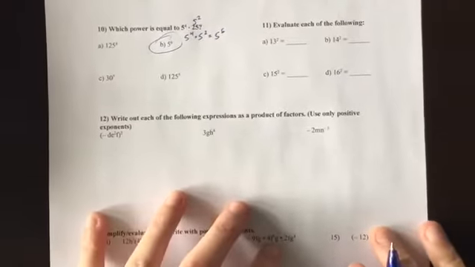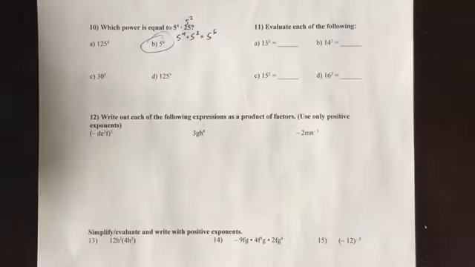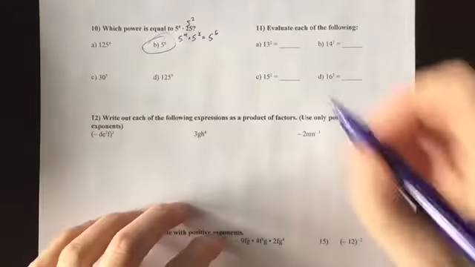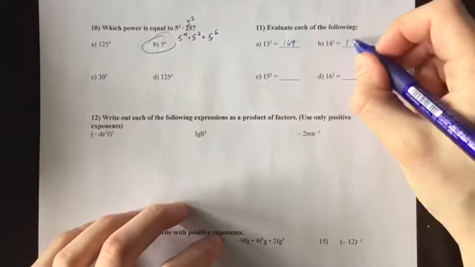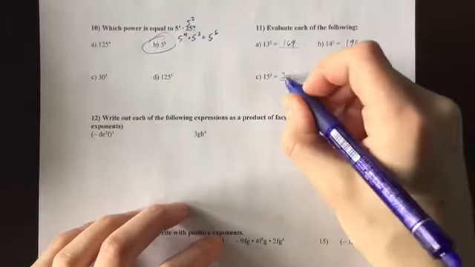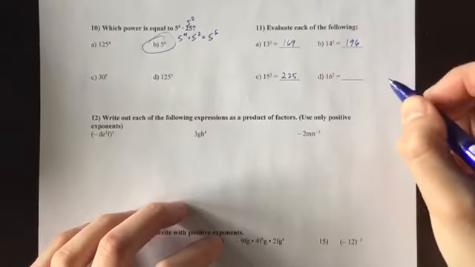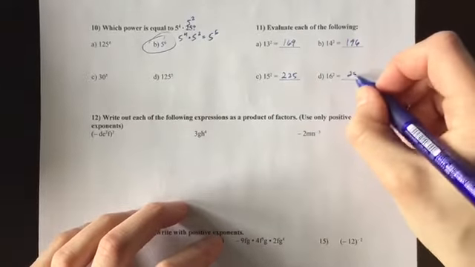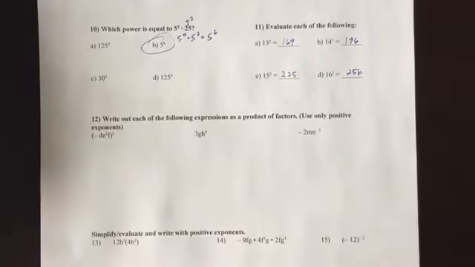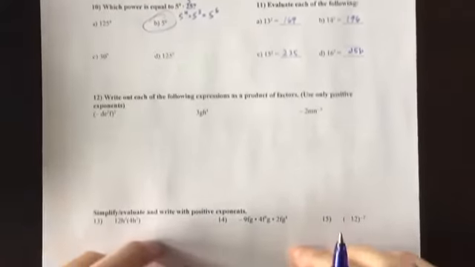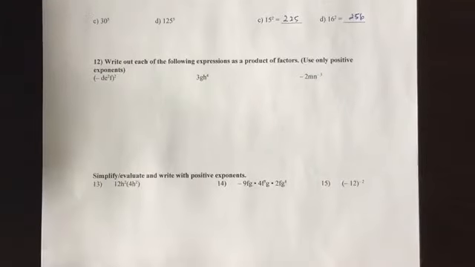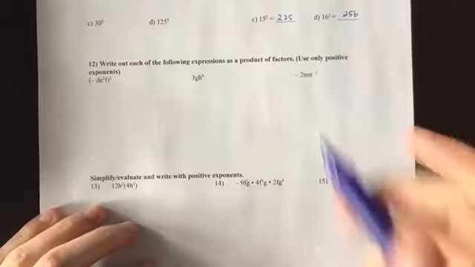Okay. Number 11 is really asking us to do some work with our perfect squares. 13 squared is 169, 14 squared, 196, 15 squared, 225, and 16 squared, 256. And you have a calculator available to you. If you don't have those memorized, you could use your calculator. Okay, number 12. Write out each of the following expressions as a product of factors. Use only positive exponents.